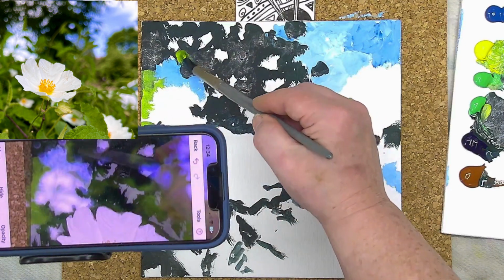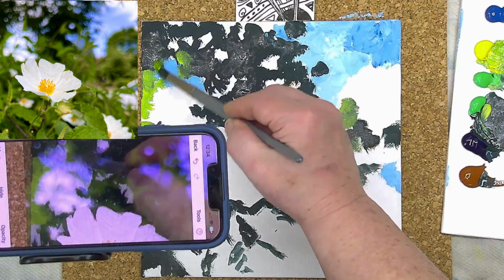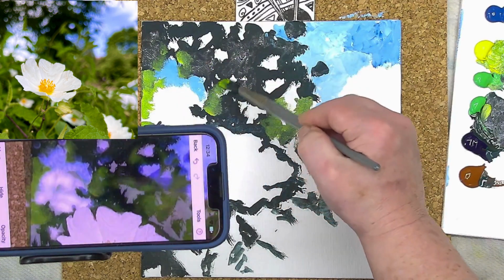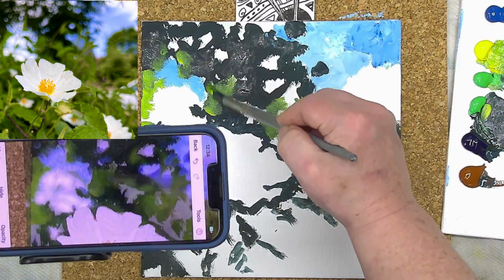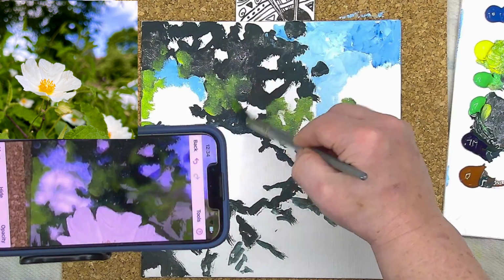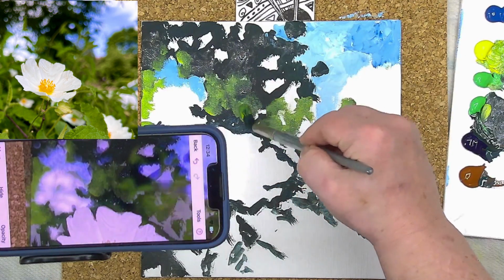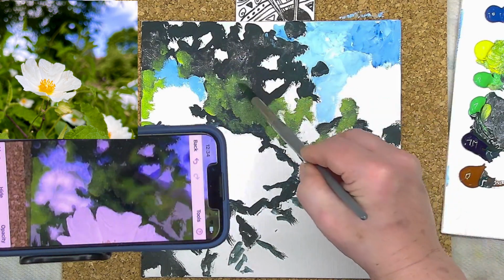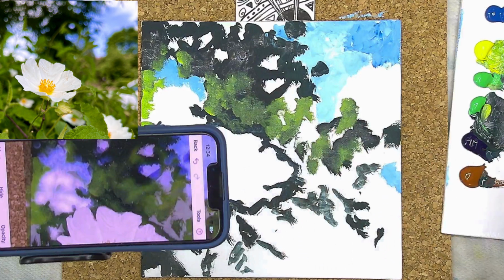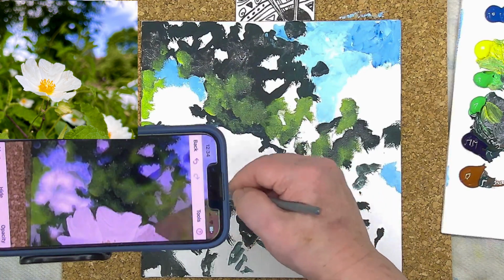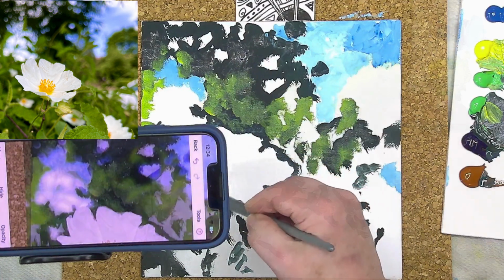I'm just going to go like that. Getting a little bit of that green smooshed in here. Remember, we're blocking in. It doesn't have to be perfect right now. Actually, it's never going to be perfect. I am going for kind of a loose and abstract type of painting here. So, loose and abstract is the way I'm going to roll on this.